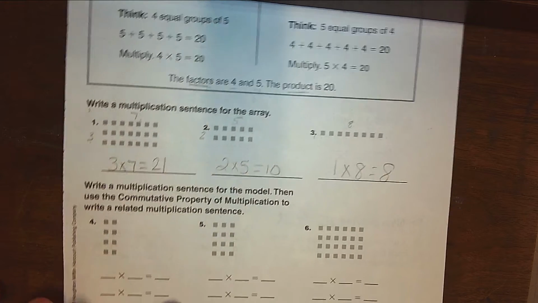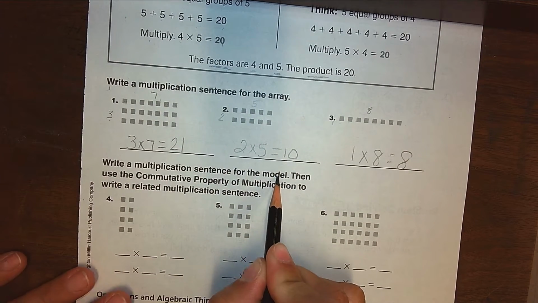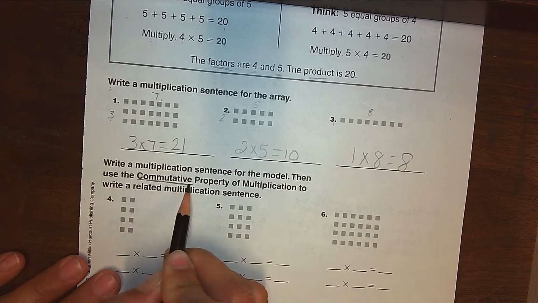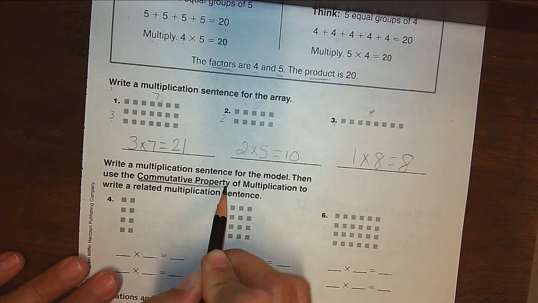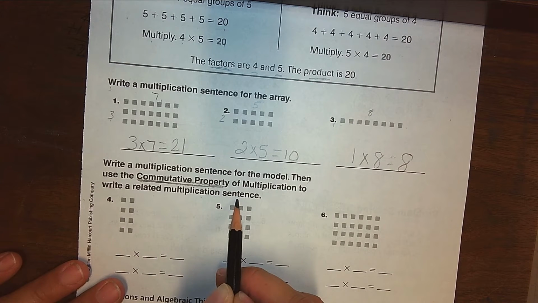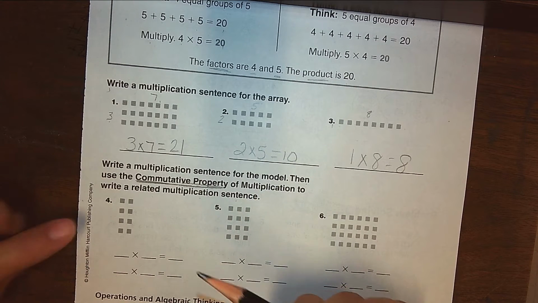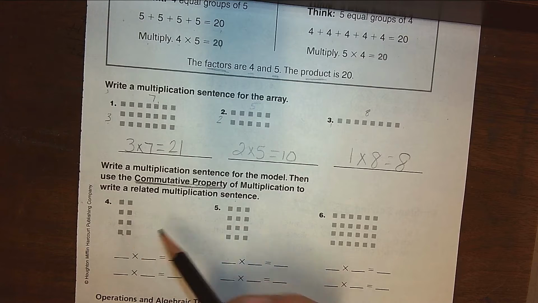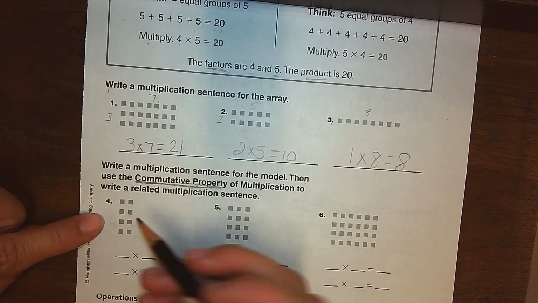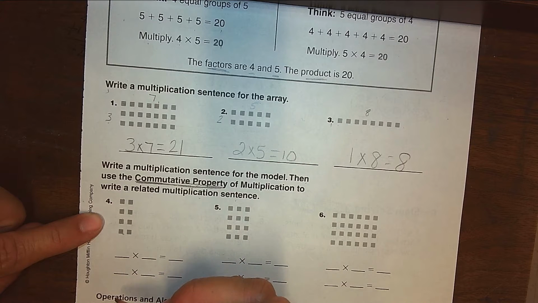Write a multiplication sentence for the model. Then use the, everybody's tell me what that word is. Commutative property of multiplication to write a related multiplication sentence. Okay, so we're using that flip-flop property. Caitlin, how many rows do you see? 4.